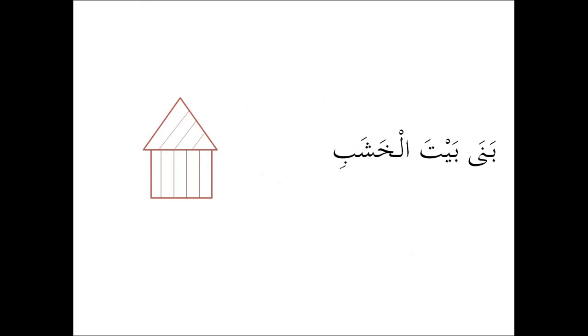Here is a simple sentence, Bana bayt al-khashab. Here the sentence reads, he made the house of wood. Bayt al-khashab is an idaafah. You can tell because it's two nouns coupled together. The second one has al and the first one doesn't, and the dead giveaway is that it doesn't have a tanween. The second noun, known as al-mudaf ilay, has a kasra, and there's nothing giving it a kasra, i.e. there's no harf jar, and therefore it must be the mudaf ilay.